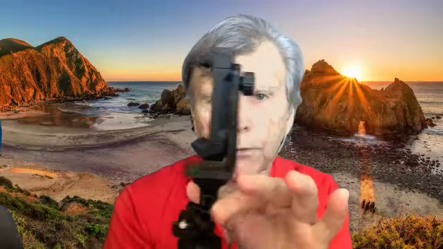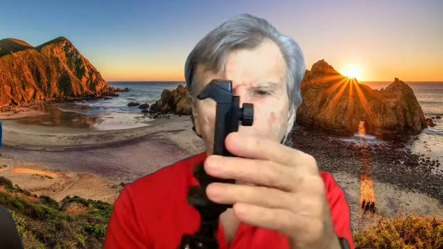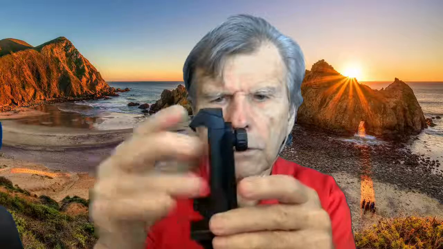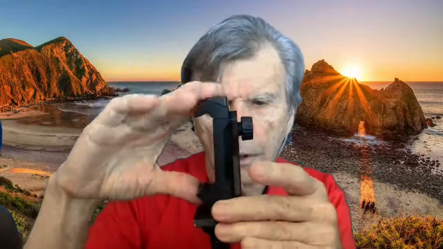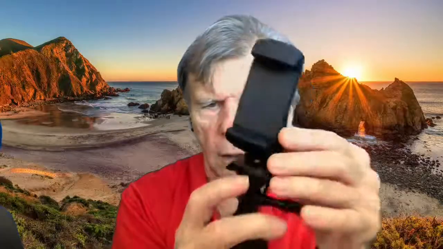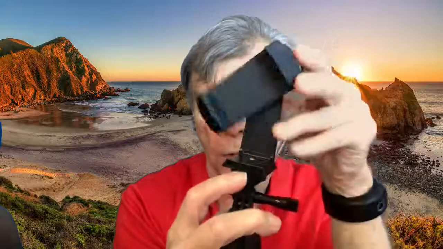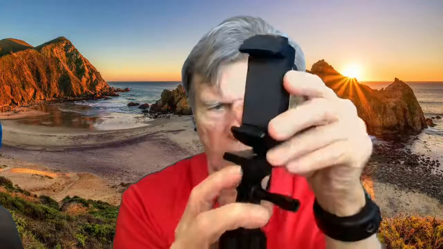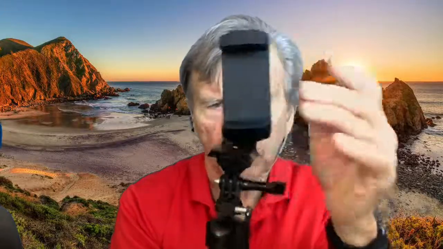But you see here on this one is what we call a 1/4-20, which is the standard fitting for a tripod. And it actually has another one right here, because that's how it's being attached to the tripod. So you can actually take this off and just have this portion, or you can attach your tripod here. That gives you more ways to position your phone.